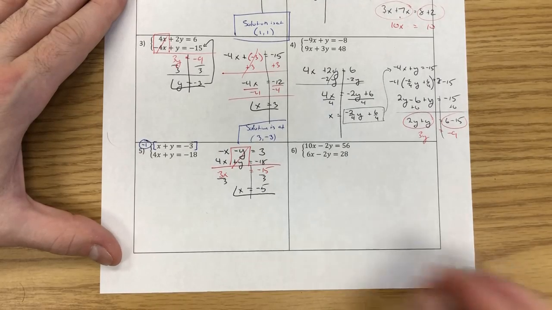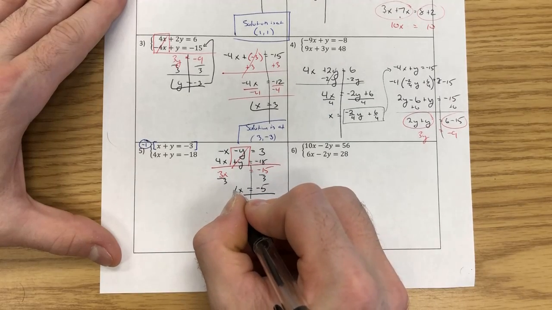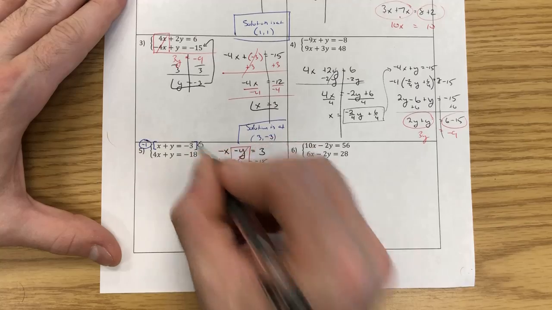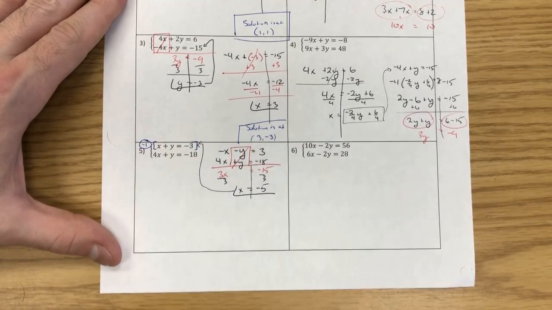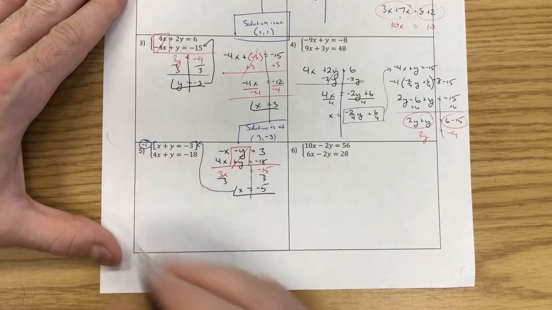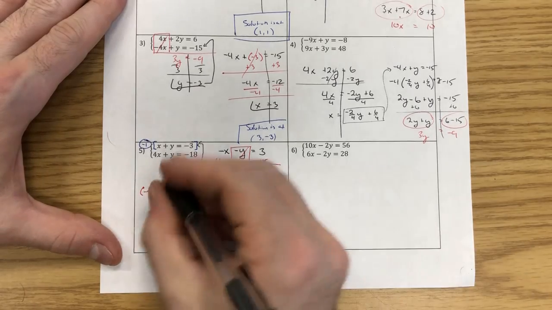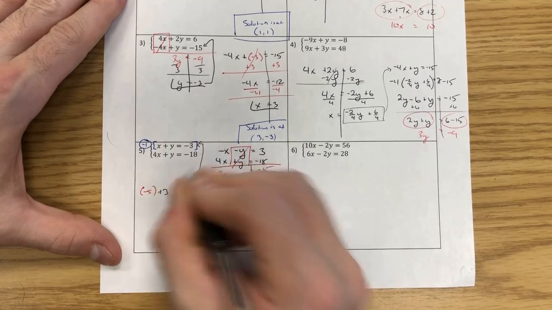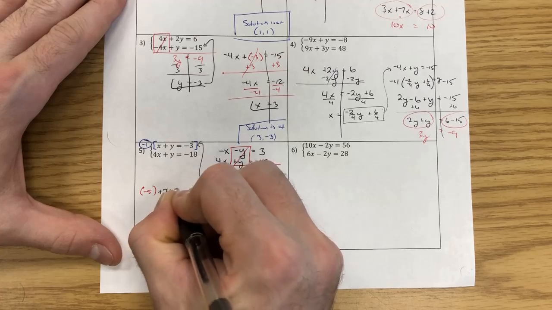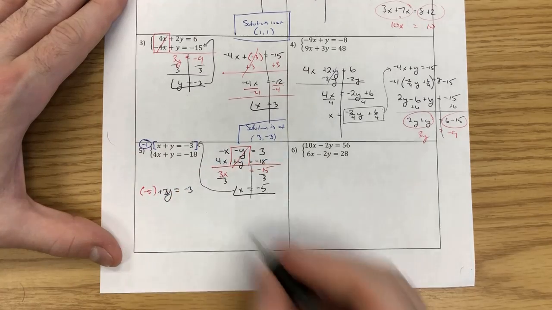Perfect. Now I'm going to take that negative 5 and I'm going to plug it into whichever equation I think works best. I'm going to plug it into the top one. So I have a negative 5 plus y is equal to negative 3.